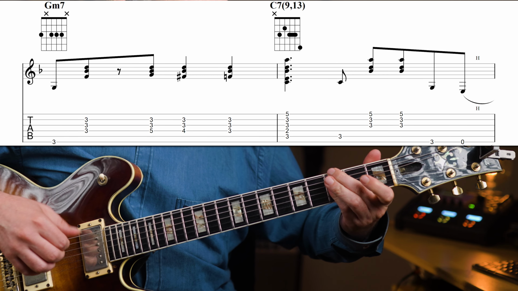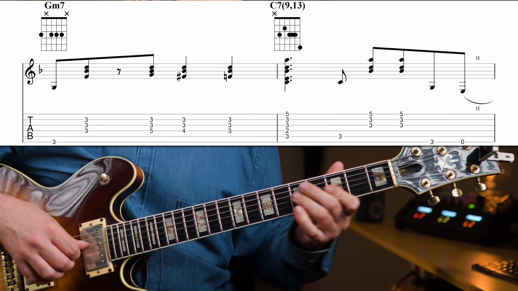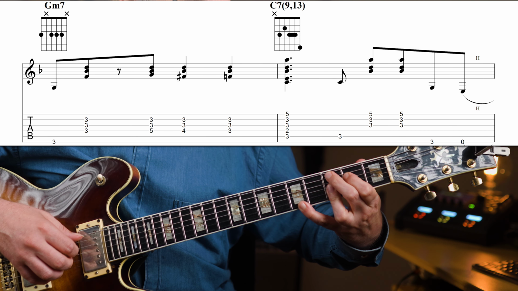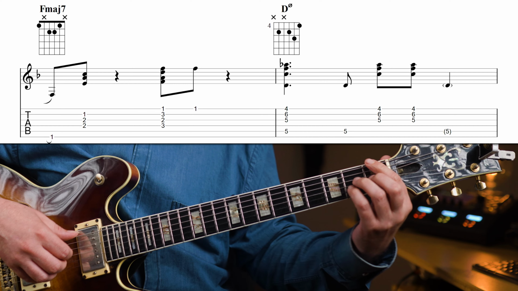And then the G minor is exactly the same as the last time, except I have a chord stab in there as well. C7, which is also essentially the same. And then also a very similar take on the F6.